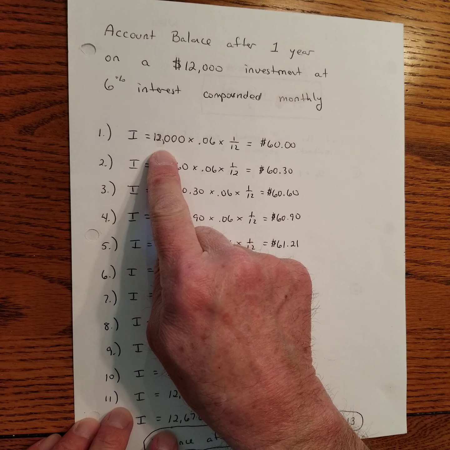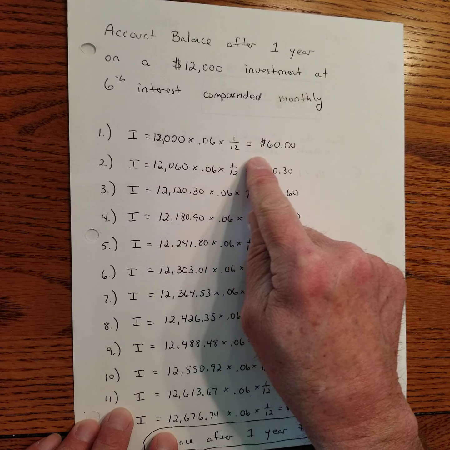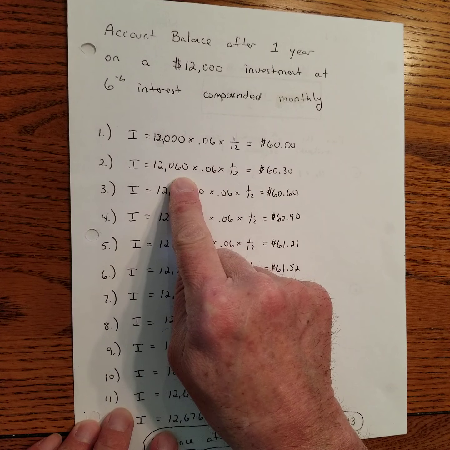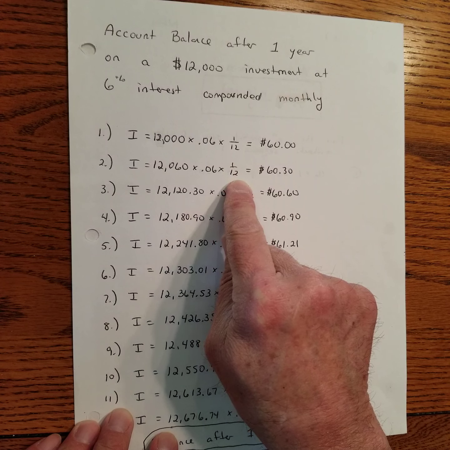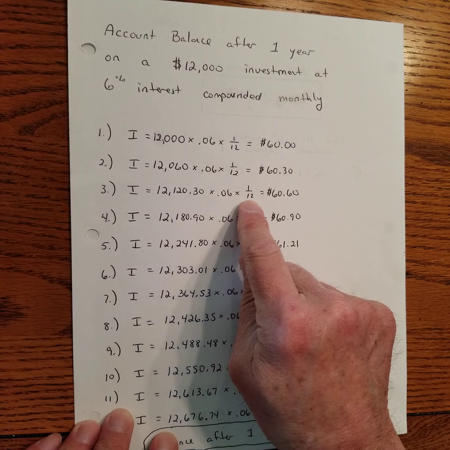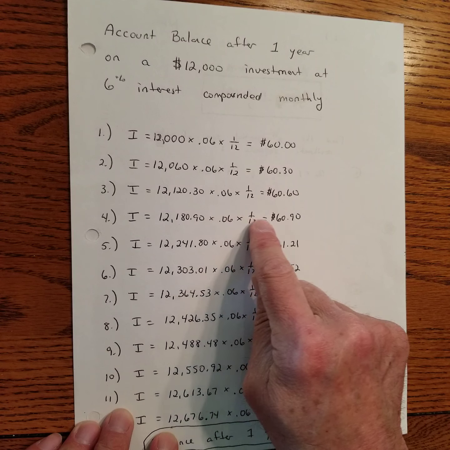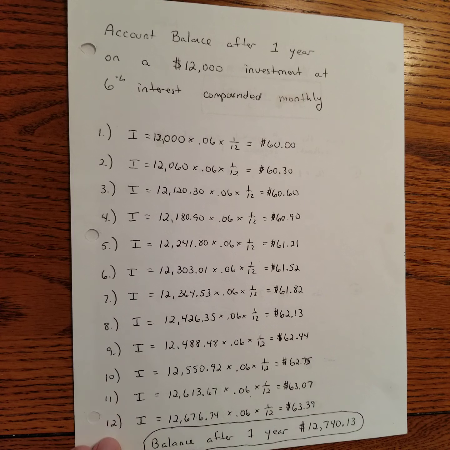You compute your interest for the first month, which is 1/12 of the year. You make $60, you add it on. You compute your interest for the second month, the second 12th of a year. Get your interest, add it on. Compute the interest for the third month, add it on. Compute the interest for the fourth month, add it on. Keep doing that all year long. Finally, you compute the interest for December and add it on, and you made $12,740.13. That's an awful lot of work.